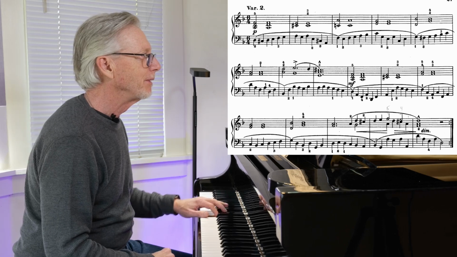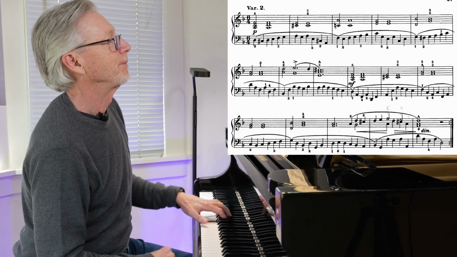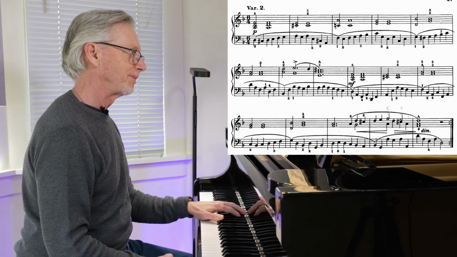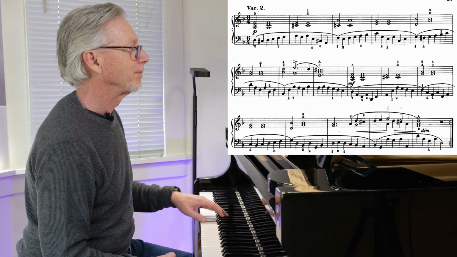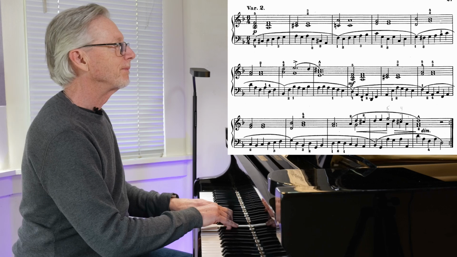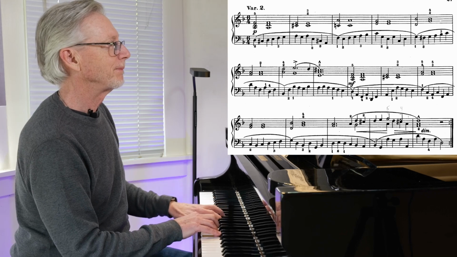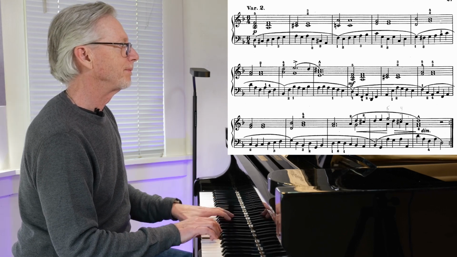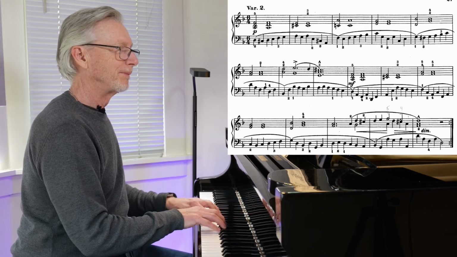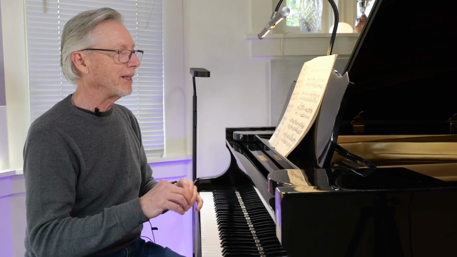The bass sounds like... So all together. That's so much fun, that beautiful walking bass line.